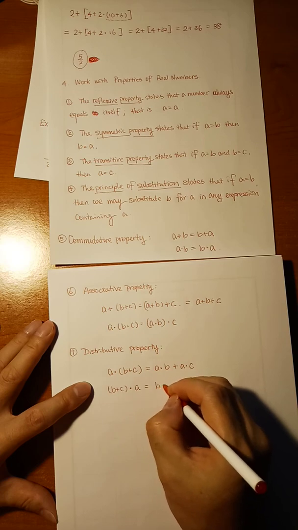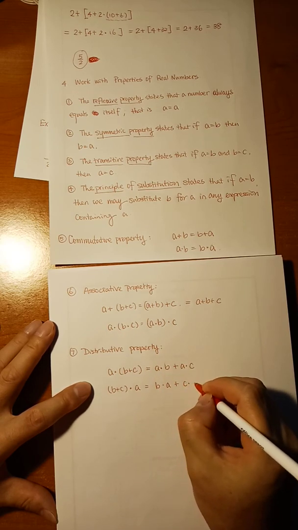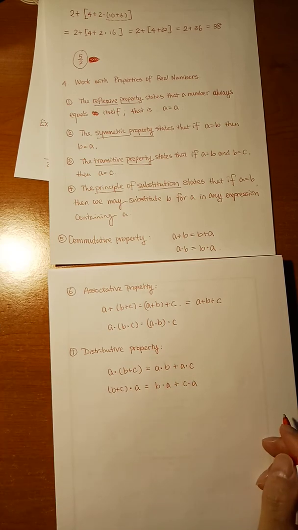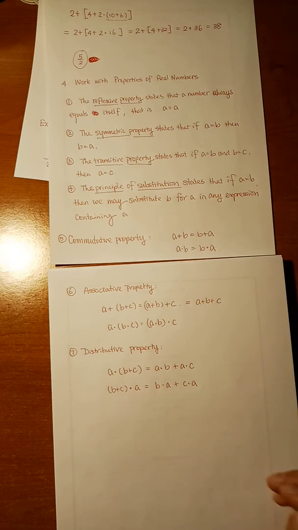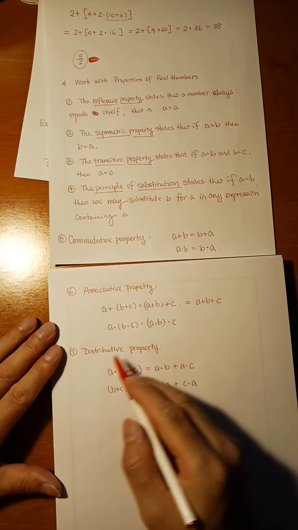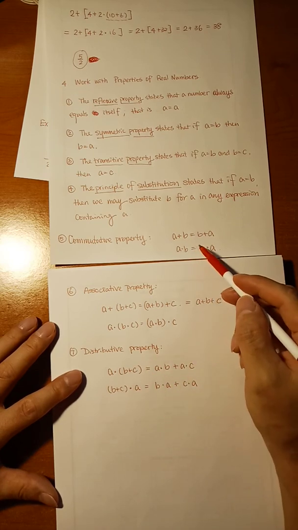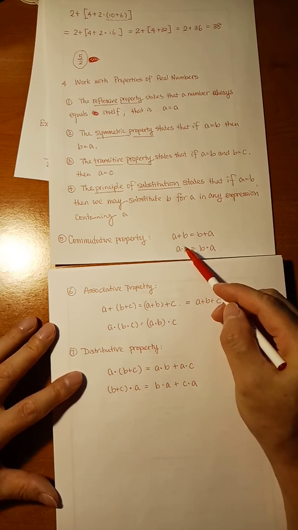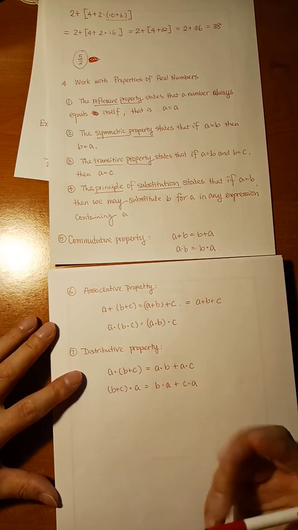For the completeness of the distributive property, we also list the second form, multiplication from the right side, as a separate statement. The distributive property has nothing to do with the commutativity of a product. That's why you need to list two properties.